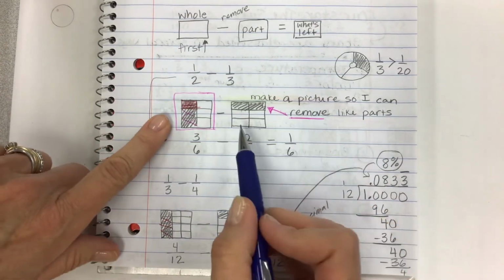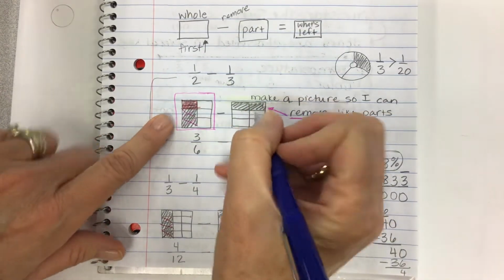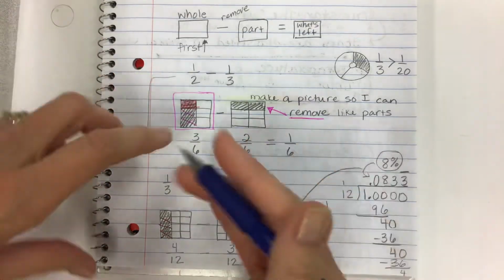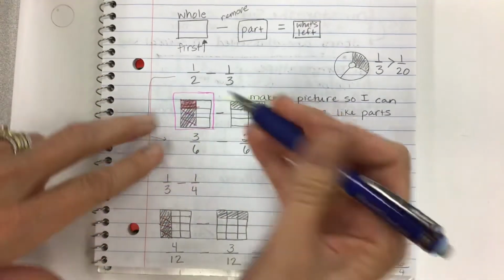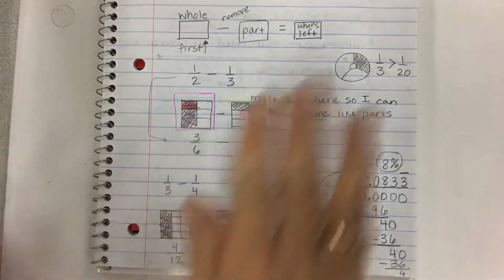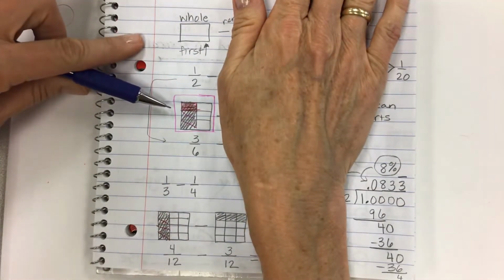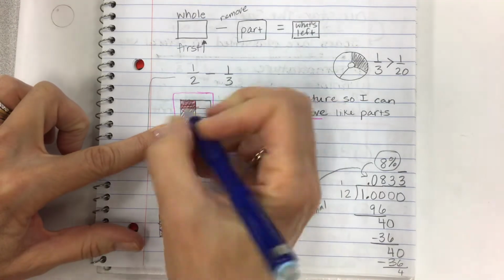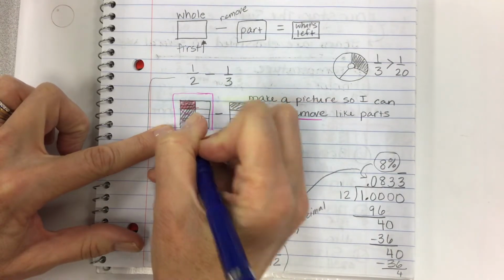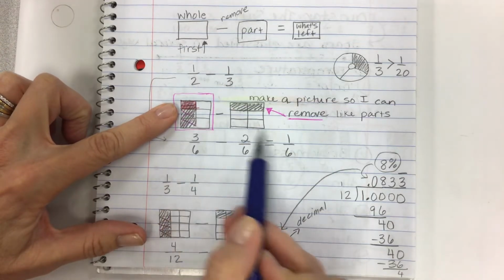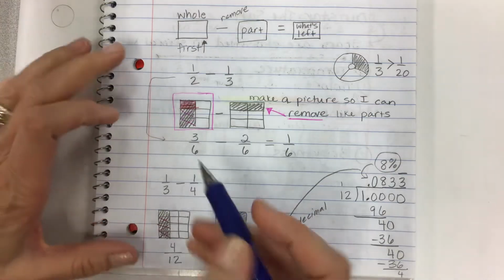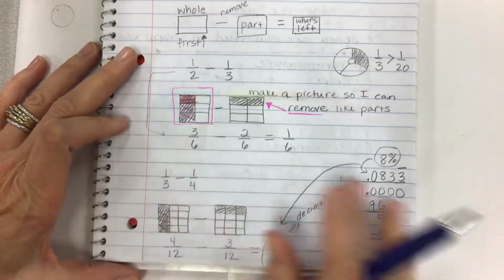So you have this picture of like parts, but it's not like addition where you're just putting everything together and counting the total number. This is the whole. This is essentially all you have. Now, if you know that you have to take away 2 of them, cross them out. And what you're left with is the answer. Okay? That's what these pictures or area models are all about. That's the first sample problem.